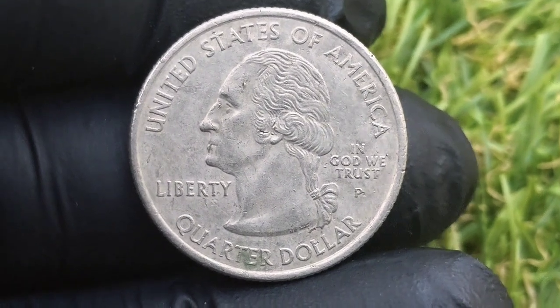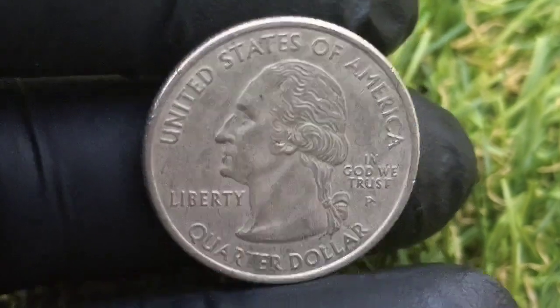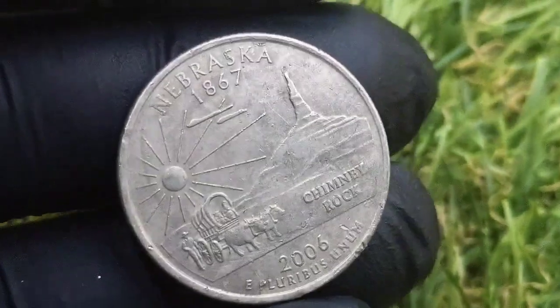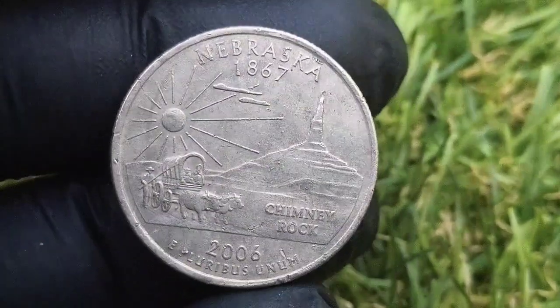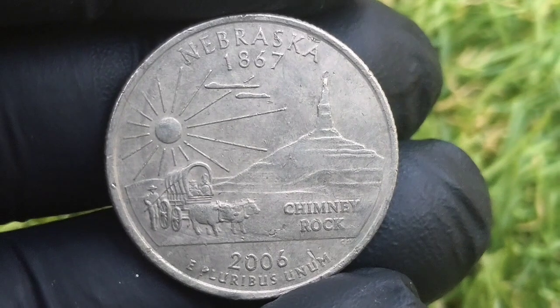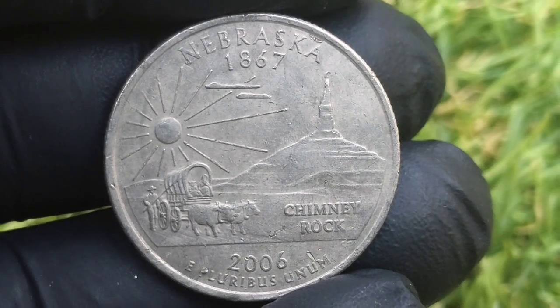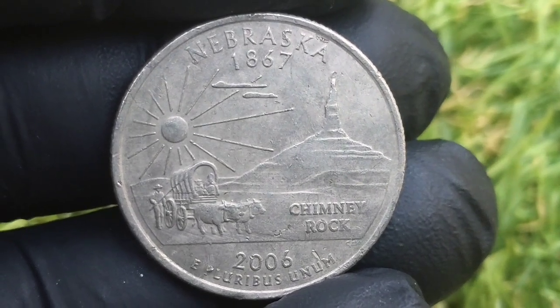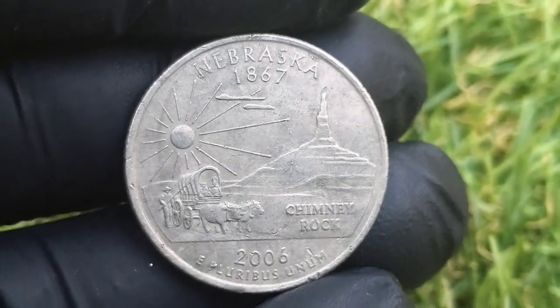Whether you're a seasoned coin collector or just starting out, the 2006 Nebraska State Quarter is a great piece to add to your collection. And don't forget to keep an eye out for those special error coins. They could turn an average quarter into something truly valuable.